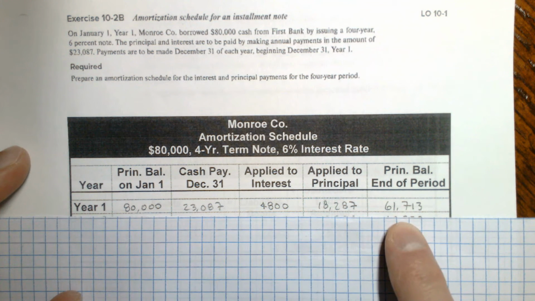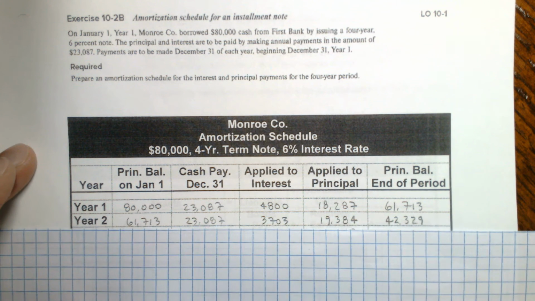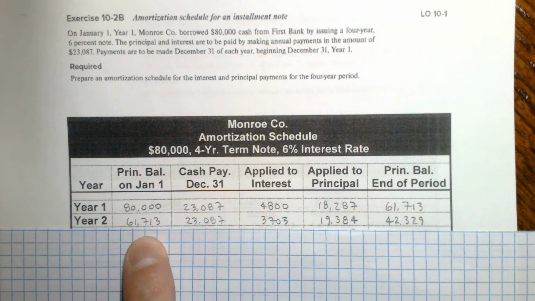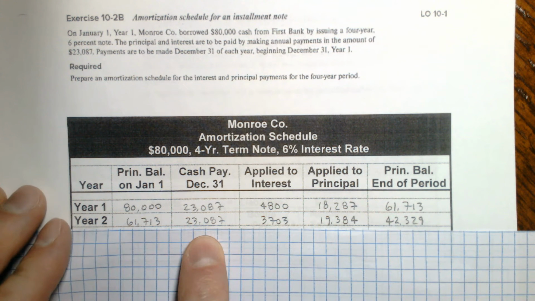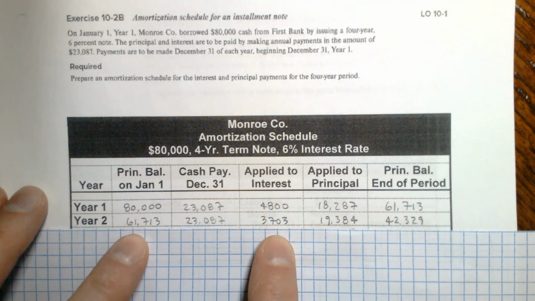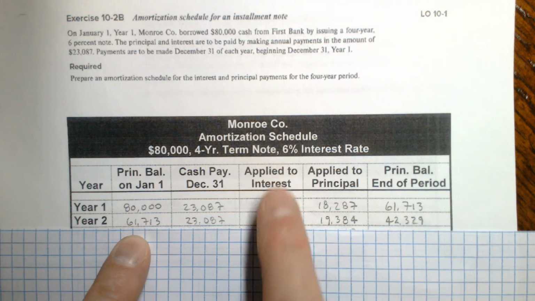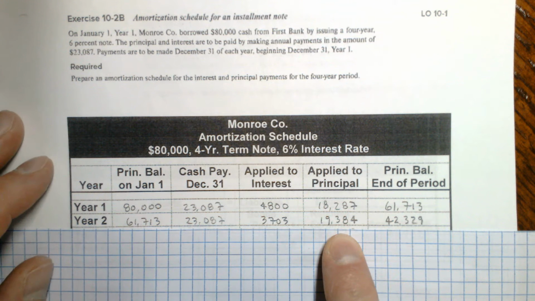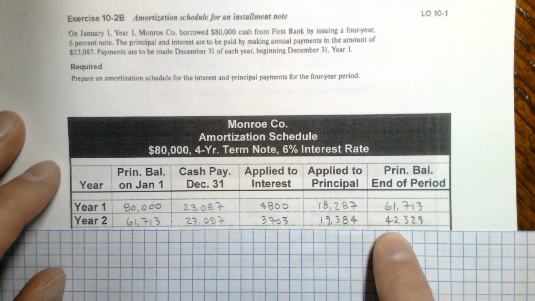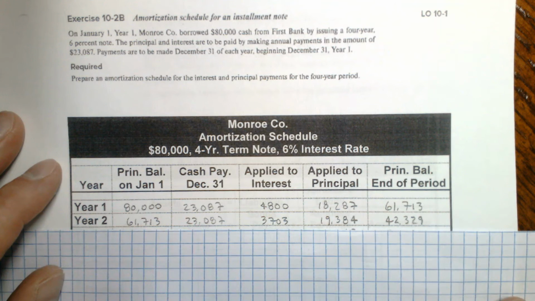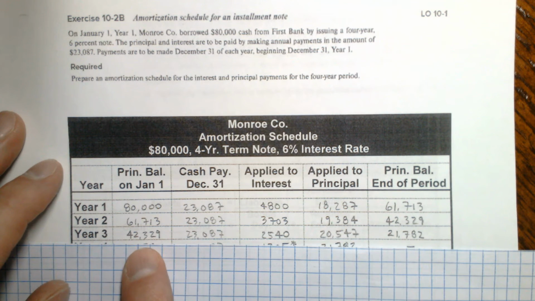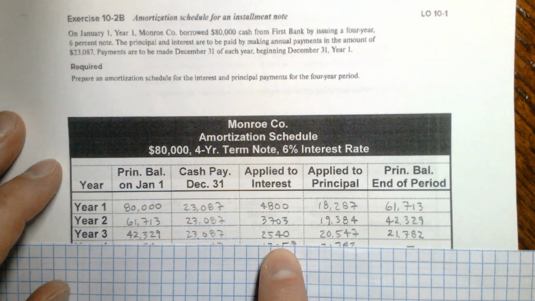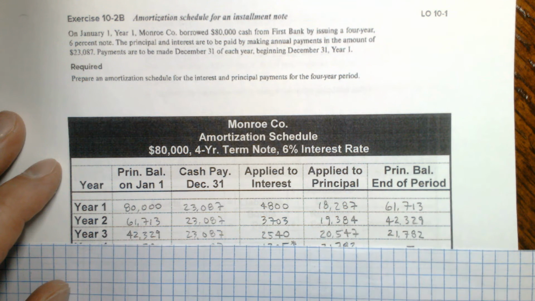So that gives me an ending principal balance on the note of $61,713. That becomes the amount that is due the entire second year. Make the same exact payment. Now in the second year, my interest is going to be $61,713 times 6%, or $3,703, rounding to the nearest dollar, by the way. So the remainder, $19,384, goes to principal, which reduces the amount that I owe to $42,329, which is the amount I owe the whole next year. Make the same payment, calculate the interest, and so forth. You see the pattern here.